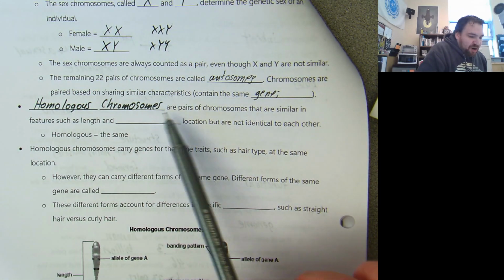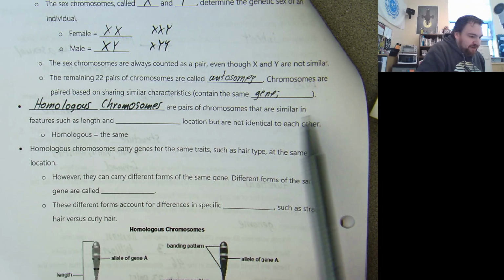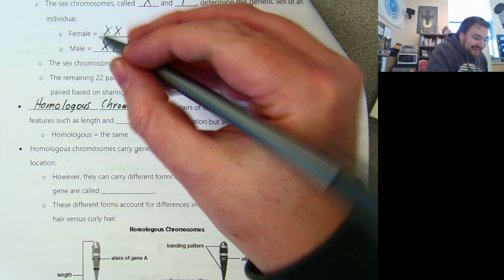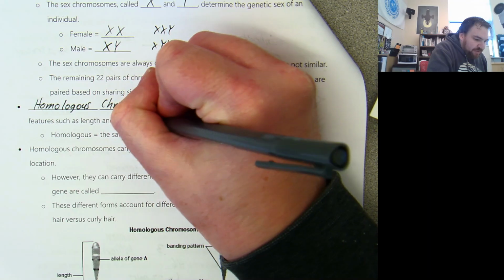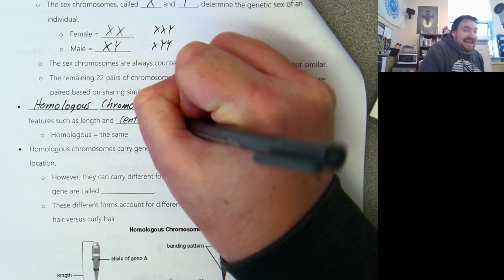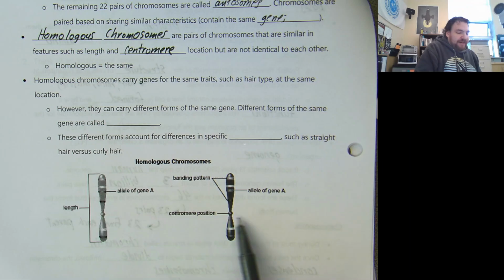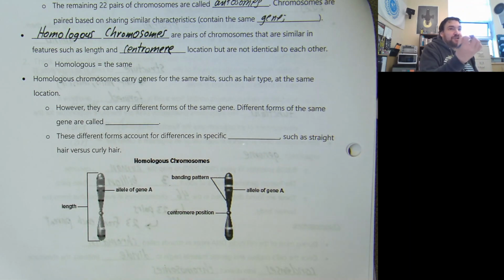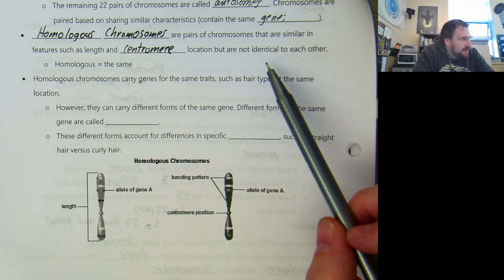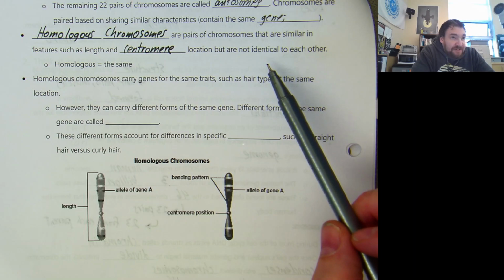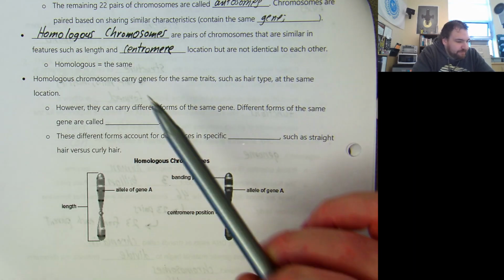Homologous chromosomes are pairs of chromosomes that are similar in features such as length and centromere. The centromere is the anchor of the chromosome. Down here, look at the diagram. It's that circular bit right there. That's the centromere. It anchors where the DNA condenses to, but they don't have to be identical to each other. They've got to be similar, but they don't have to be identical.